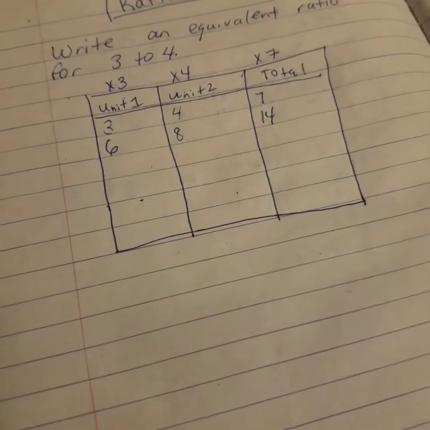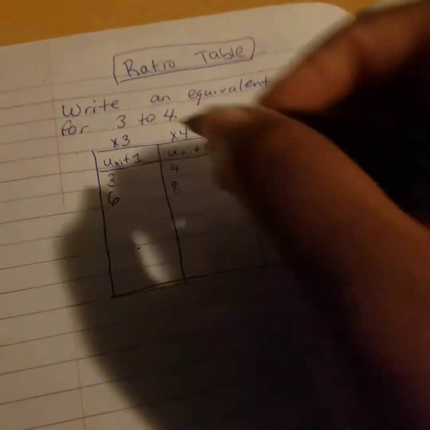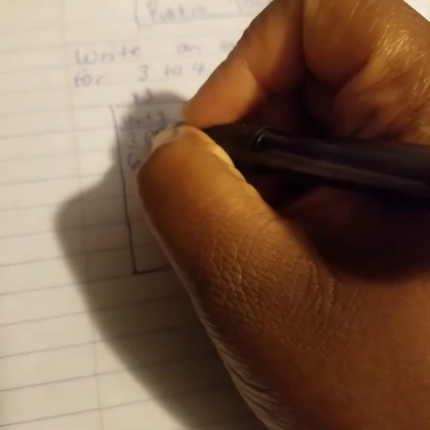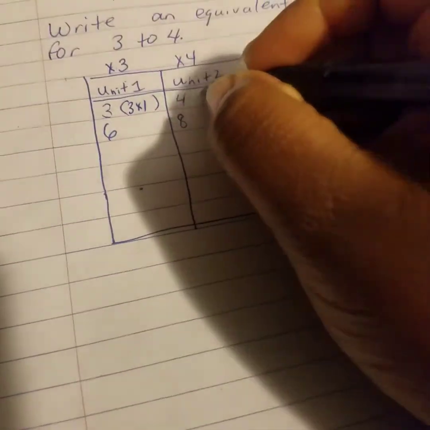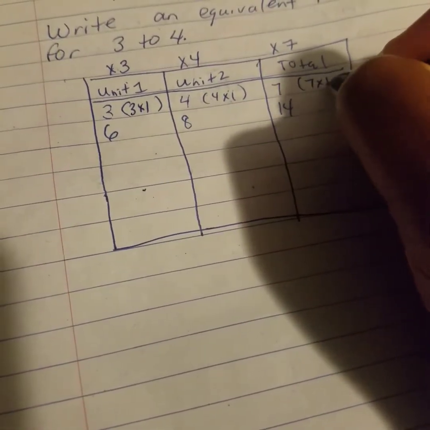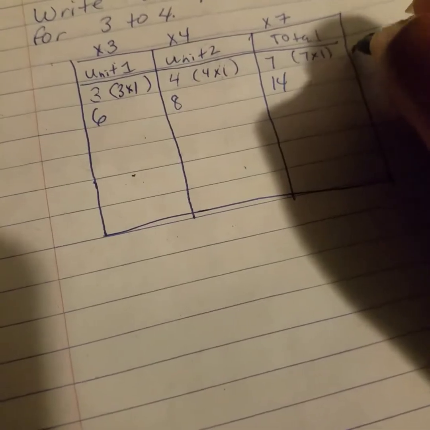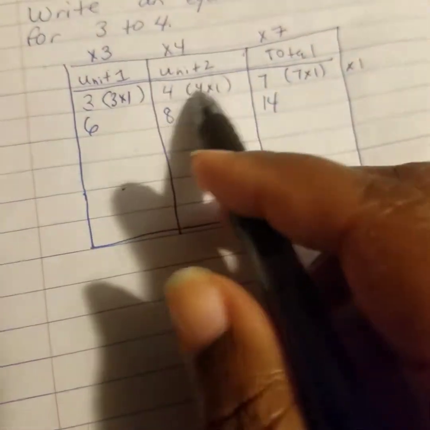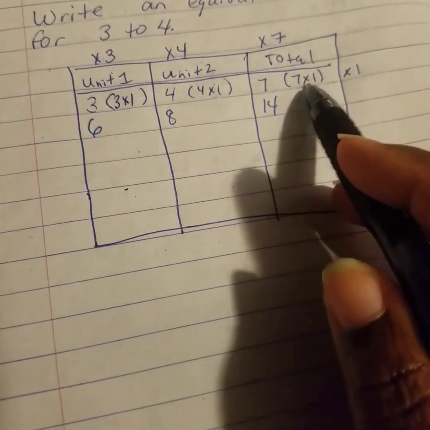And then we're going to show our work within our table. So 3 times 1 gives us the 3. 4 times 1 gives us the 4. 7 times 1 gives us the 7. So we know out here we're multiplying by 1. As you can see, 3 times 1, 4 times 1, 7 times 1.